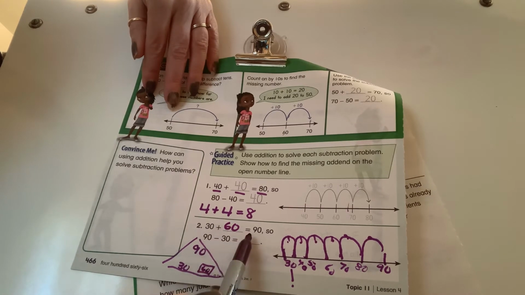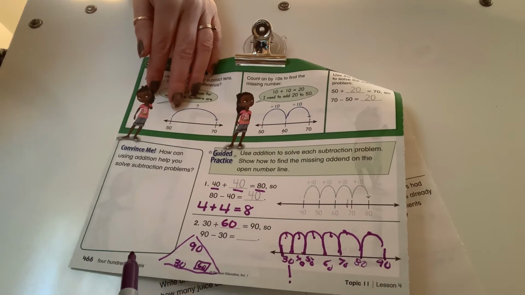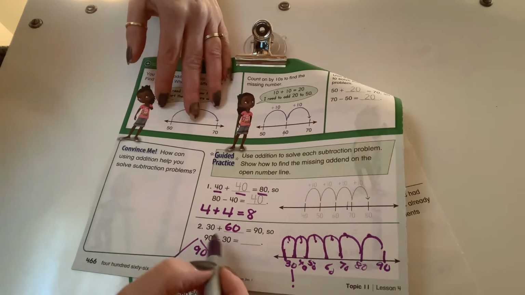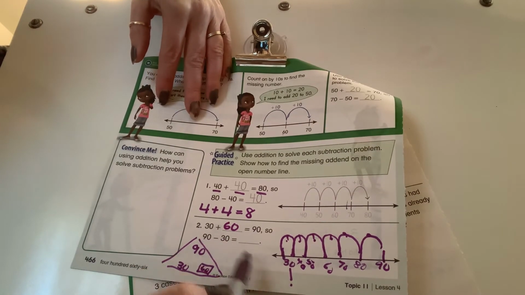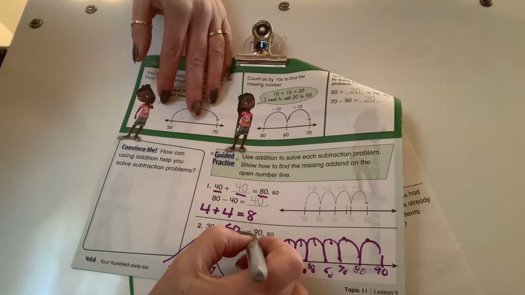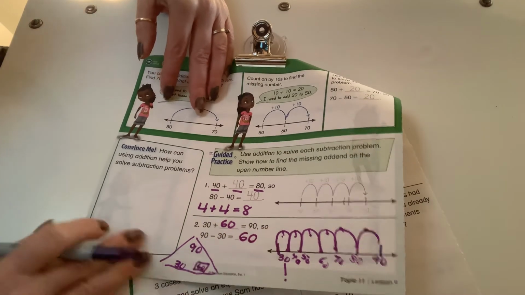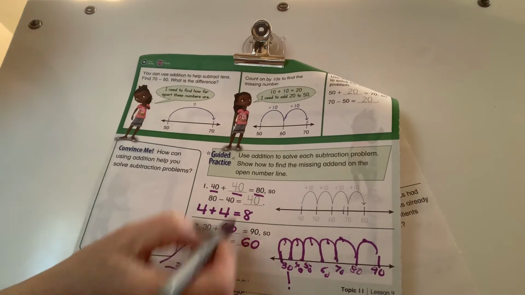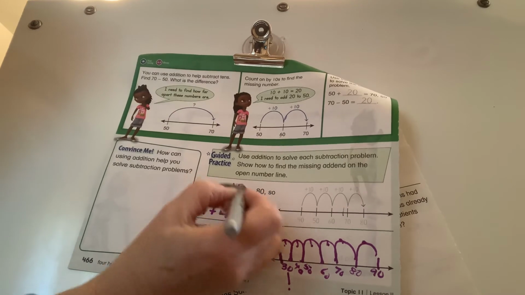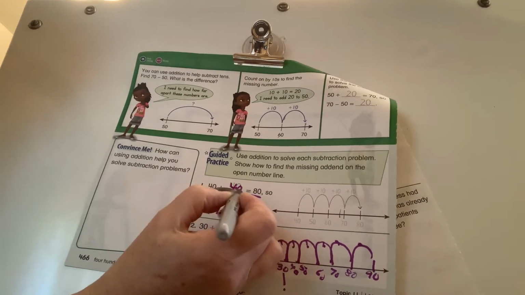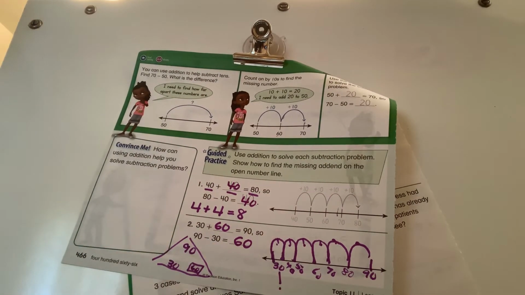30 plus 60 equals 90. So what does that mean? It means that 90 take away 30 is 60. Do you see how we're putting in the same number? Up here we used a 40 and a 40. We're going to use the same numbers, okay?